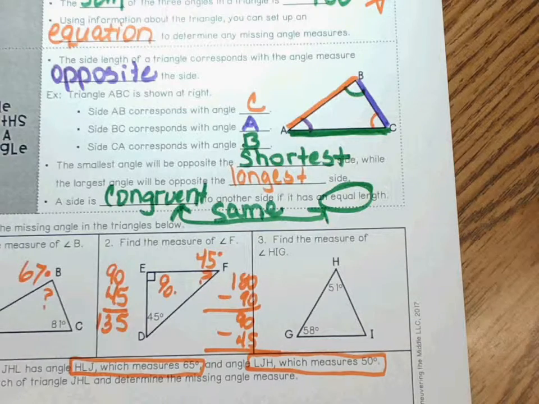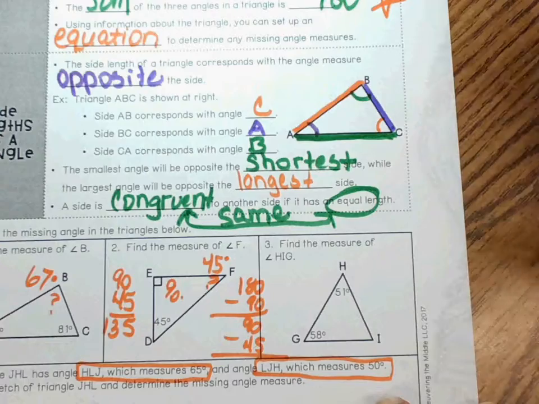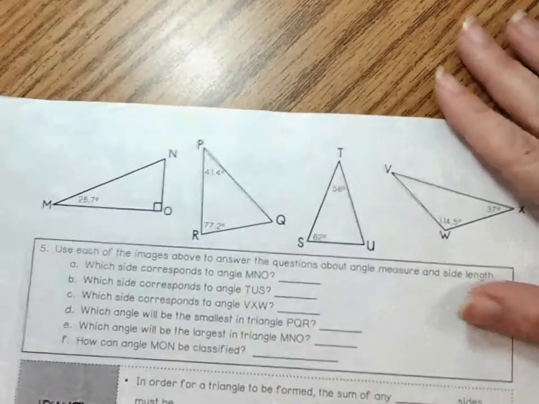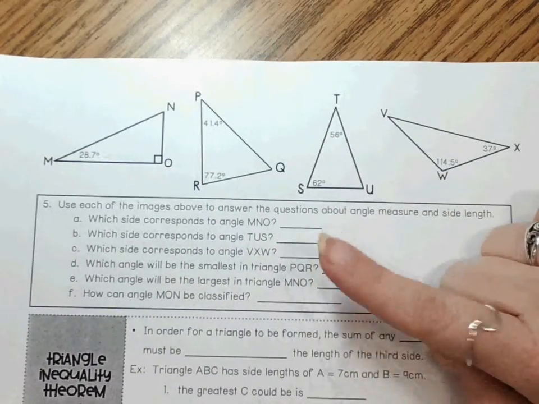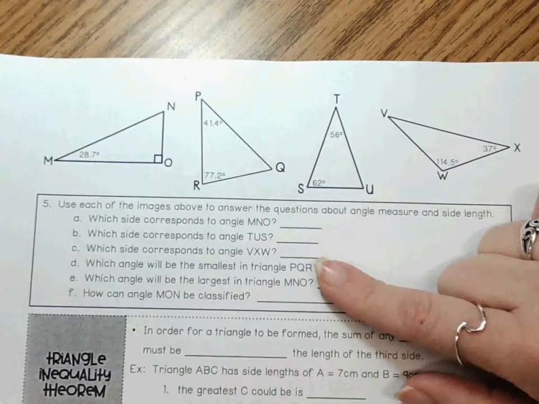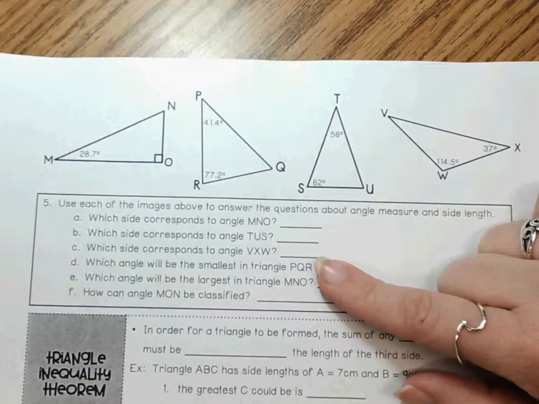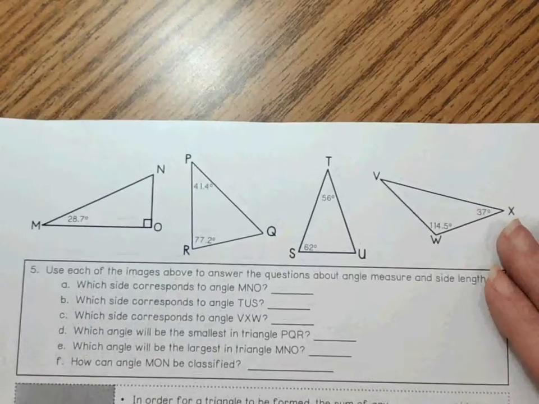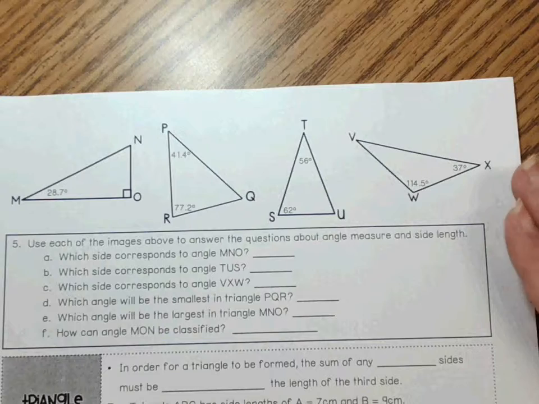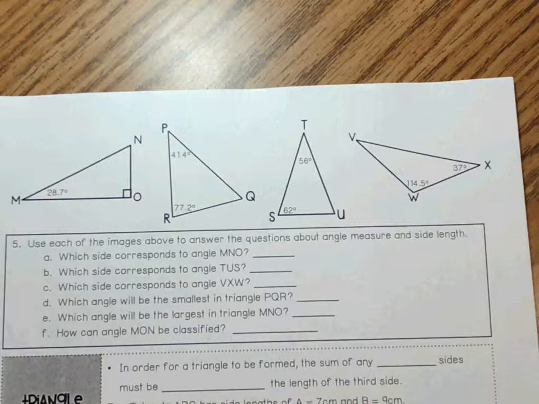Now we're going to do a couple of practice questions on the back. There's 4 triangles on top, and we're going to work these 5 or 6 questions here. We are not worrying about these. We're not doing this lesson today. No, don't exit out. All right, so number 5, which side corresponds to angle MNO?